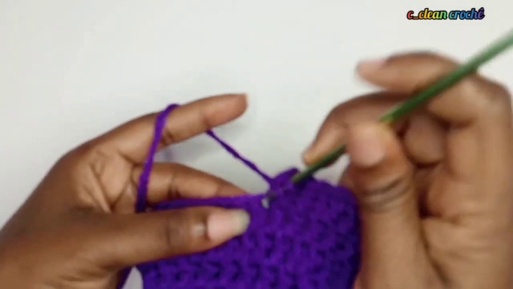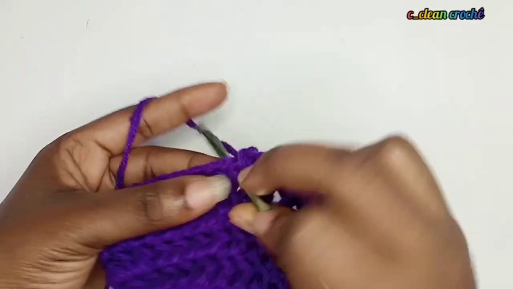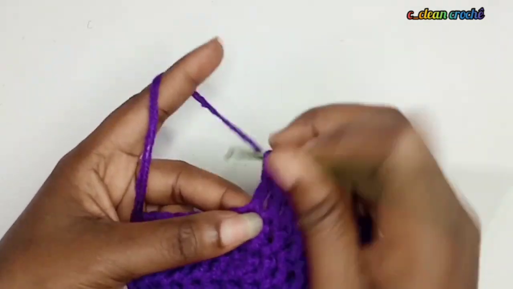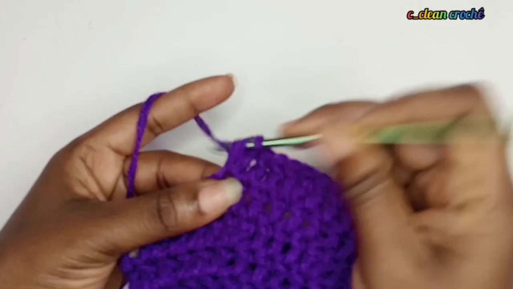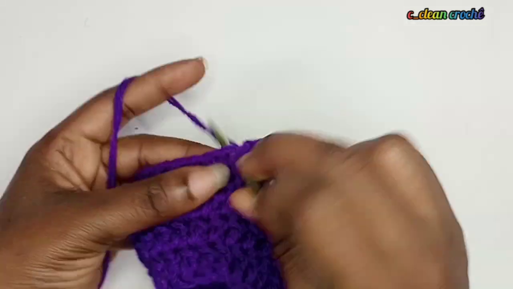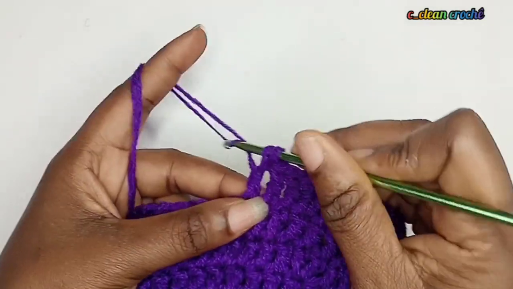So the trick here is, anytime you want to increase something, an outfit or anything, you want to cause an effect, make 2 or more stitches, whether double crochet, single crochet, any of the stitches, 2 or more of them in a stitch hole.